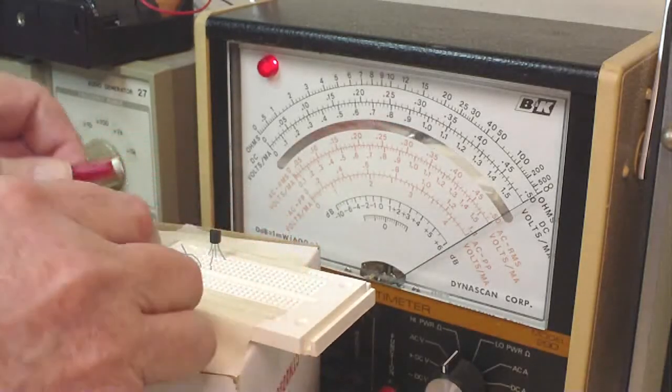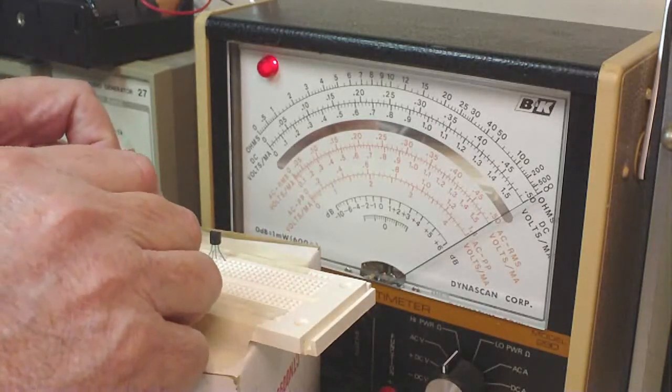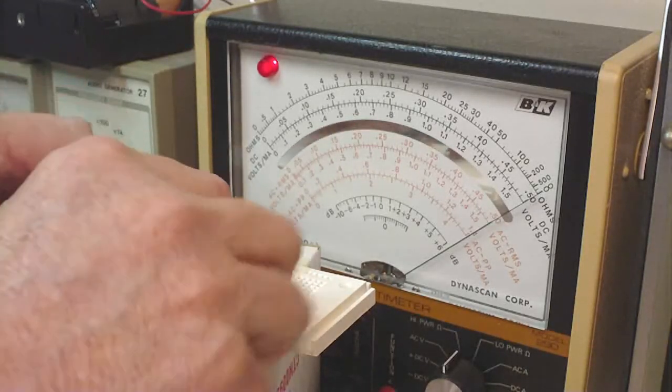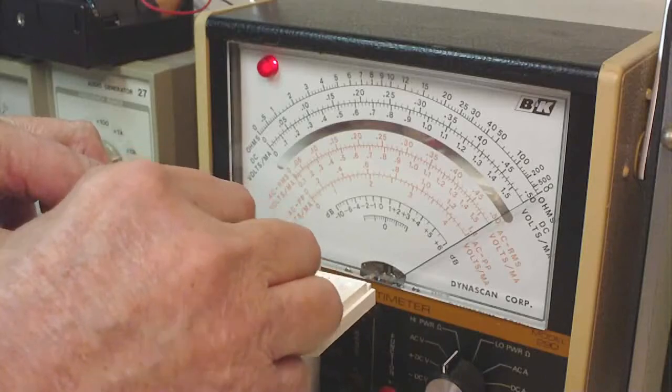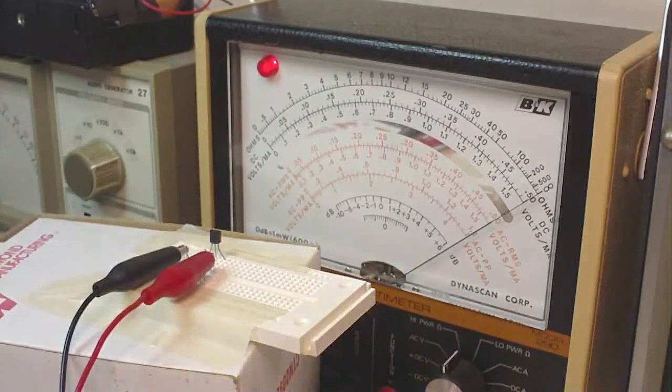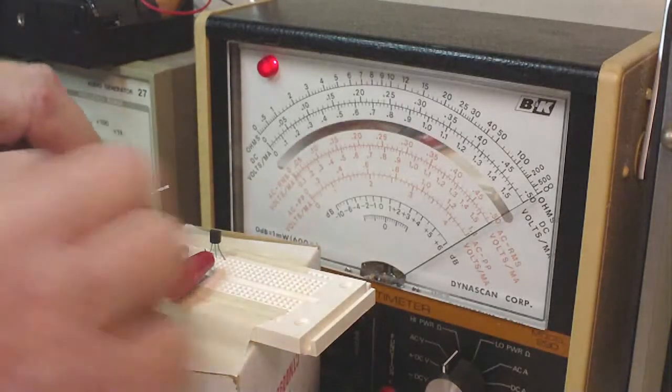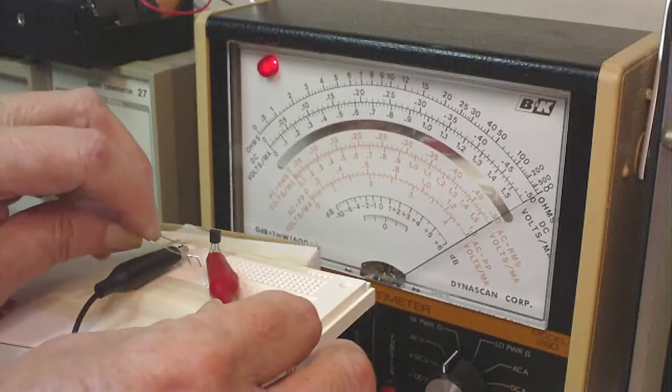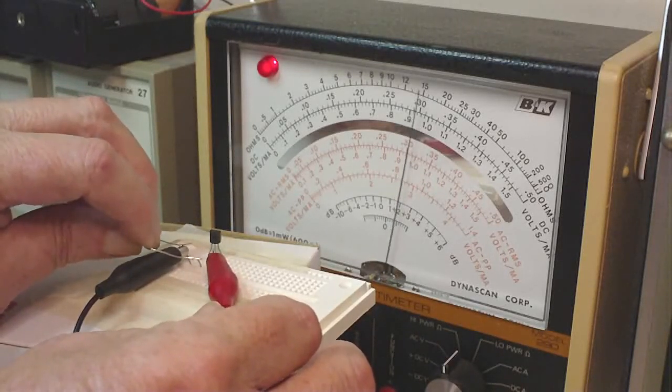So let's swap this around, and now bias it this way. There we go.